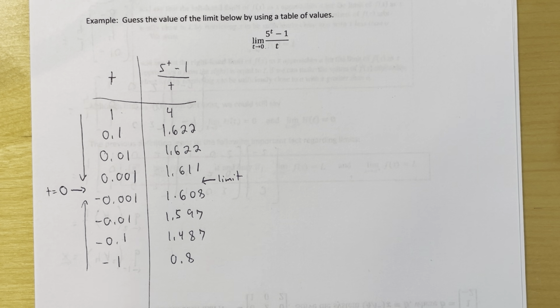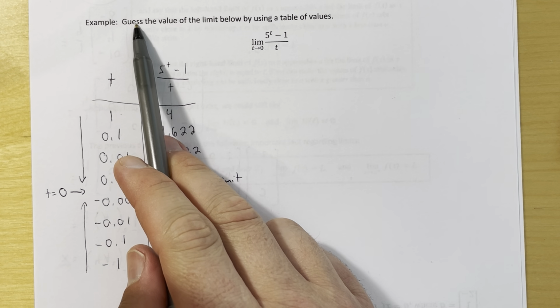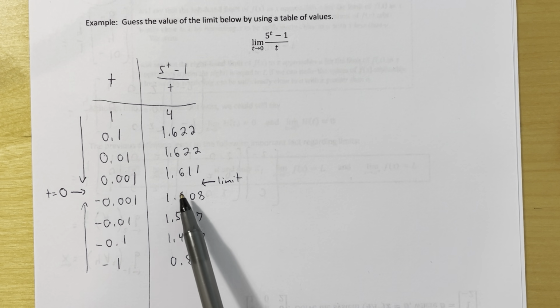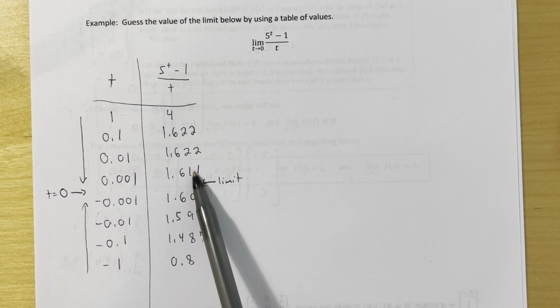Now, exactly what my limit is equal to, I don't really have enough information to find that right now. We will be able to answer that question later when we develop better methods for doing these limits, but for now, the best I can do is make an educated guess. And that's why it says guess the value instead of find the value. So what's a good guess if I know my limit's going to be in between these two numbers?